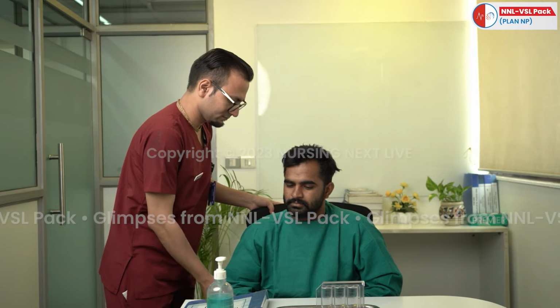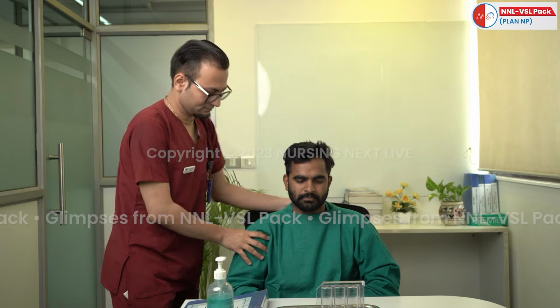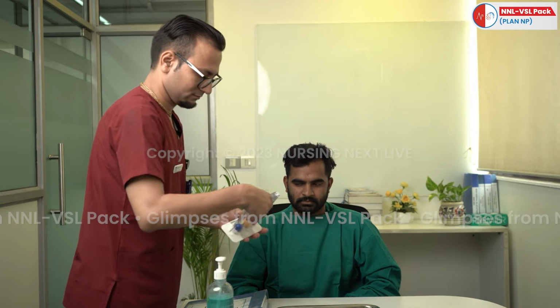Provide relaxed and comfortable position to the patient. Example, sitting upright in a chair or side lying if extra volume is required in one lung due to ventilation perfusion matching. Give incentive spirometry to patient.